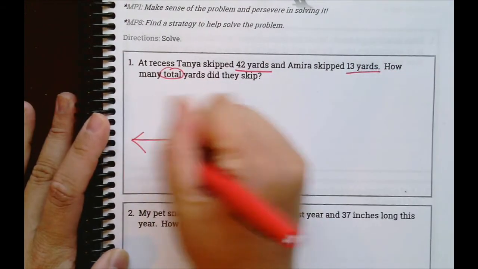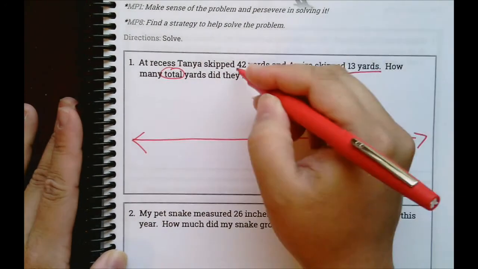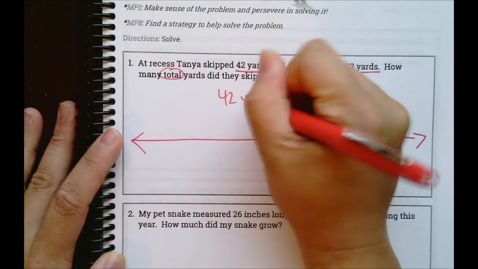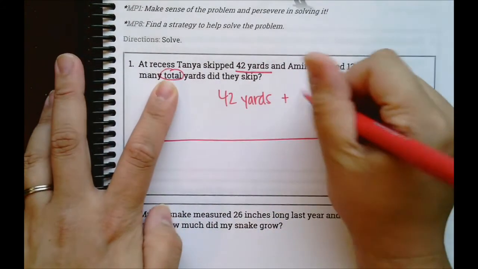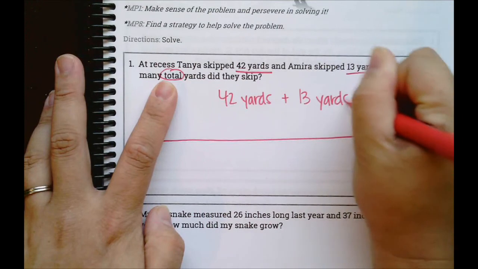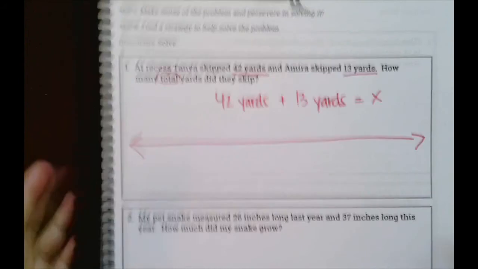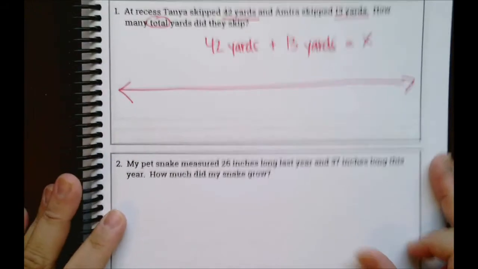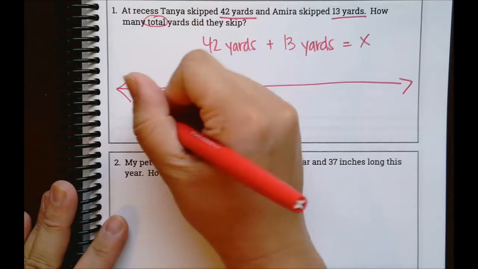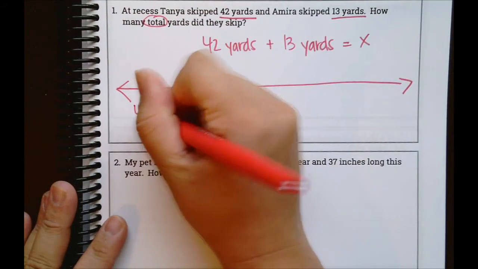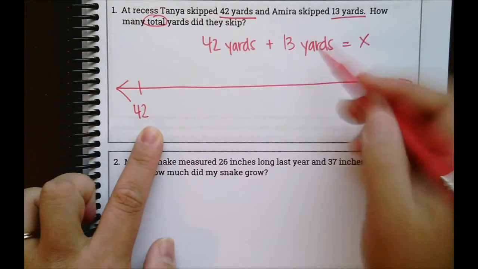Okay, so I'm going to go down here and set up my number line. And I'm going to do my equation. 42 yards. I know total means addition. And 13 yards equals x. Okay, 42 yards is my first addend. It's the biggest one, so I'm going to put it on my number line on the left-hand side because that's what addition tells me. Here's 42 yards. Then I need to add 13 yards.